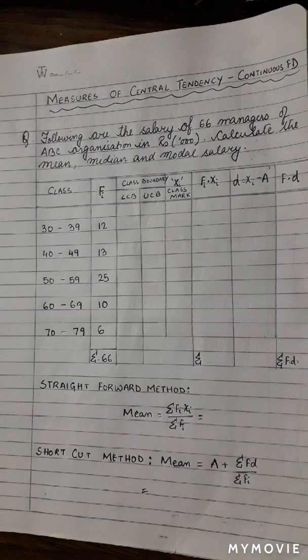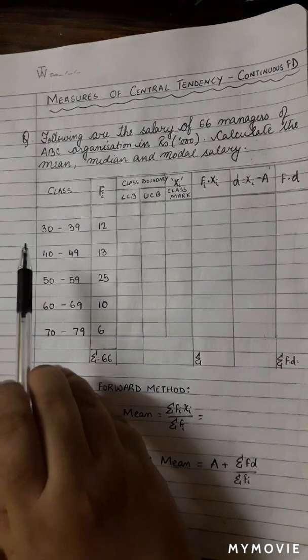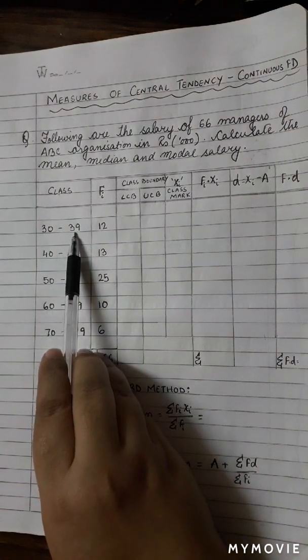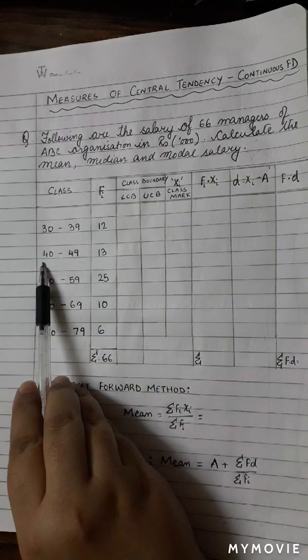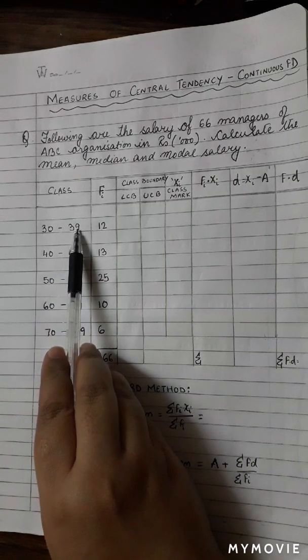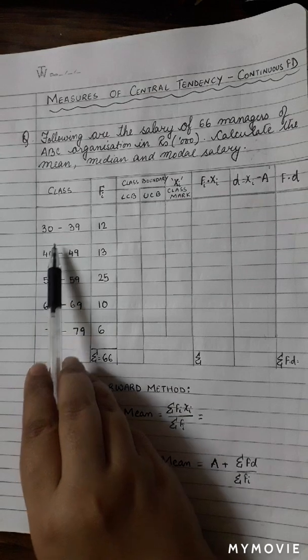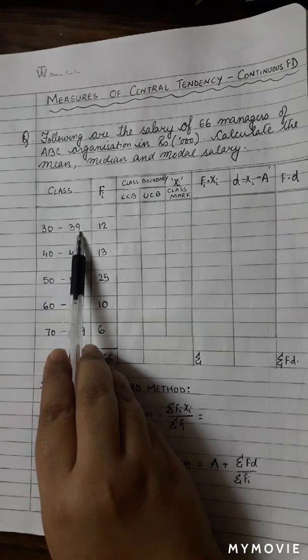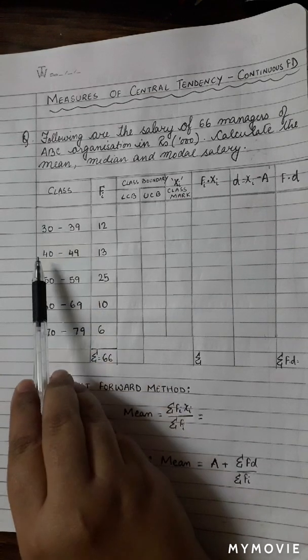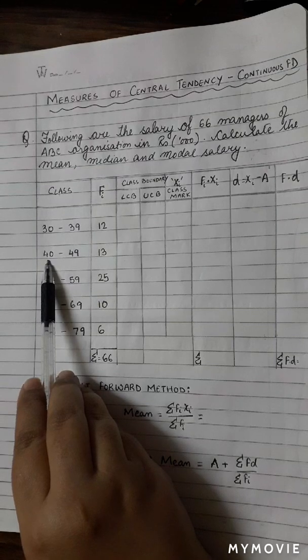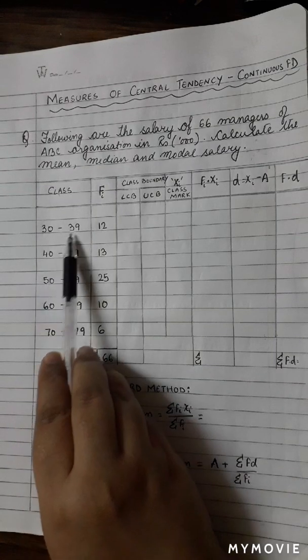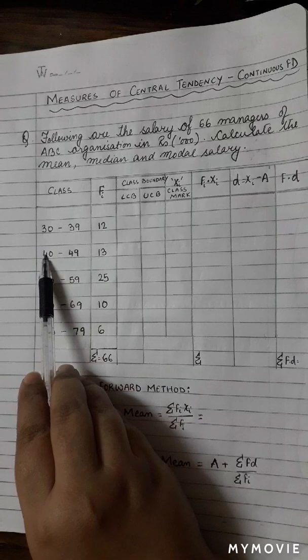If we look, it is 30 to 39 and the next class starts from 40. Definitely there is a gap of 1 unit between the upper class limit of the previous class and the lower class limit of the succeeding class.